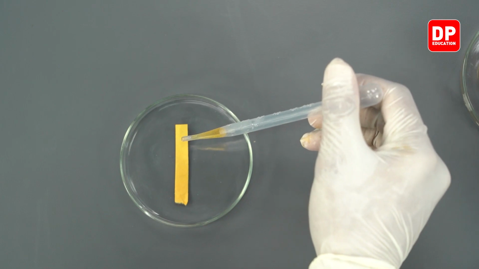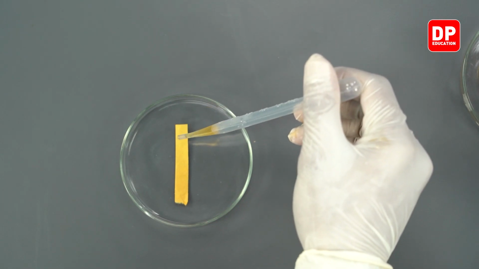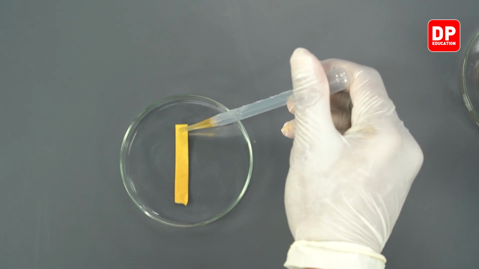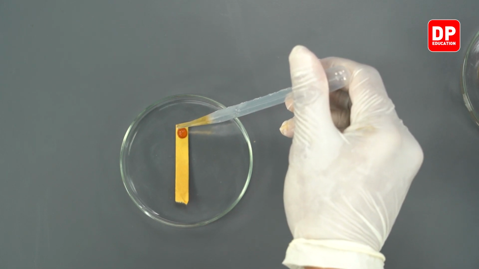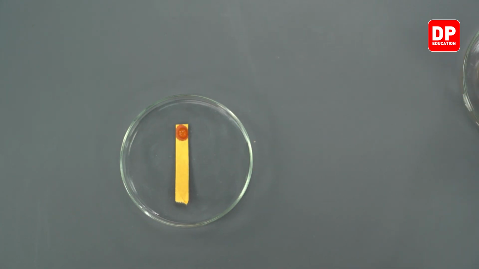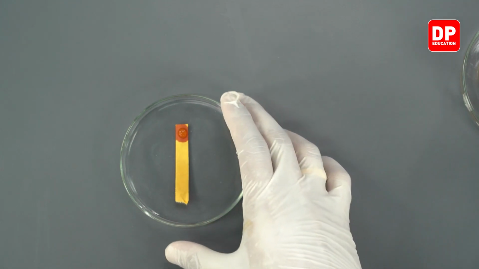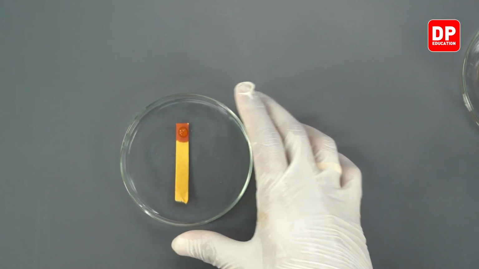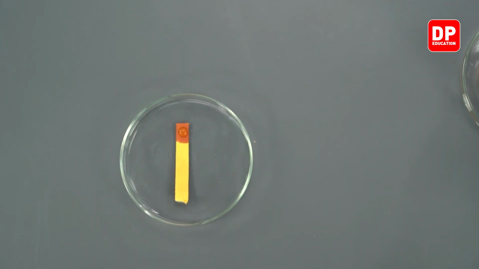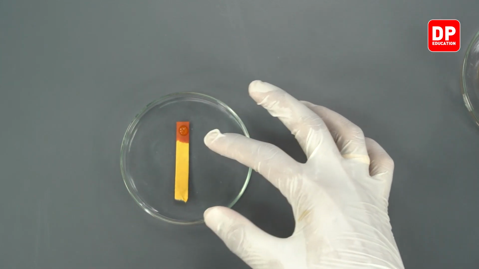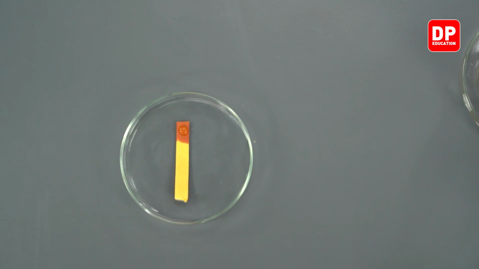Let us see what happens when a drop of ferric chloride is added to our pH paper. As you can see, the color of the pH paper turned a red color.